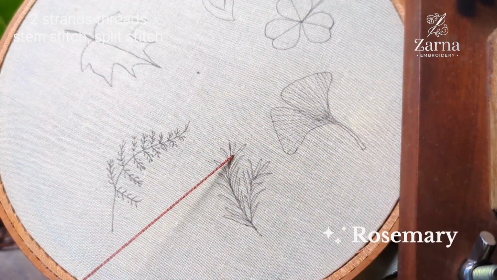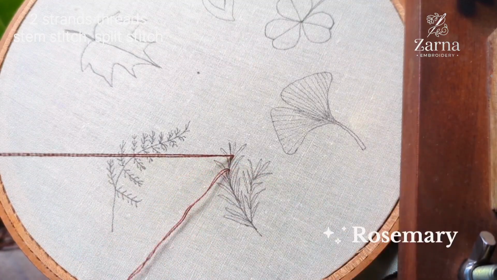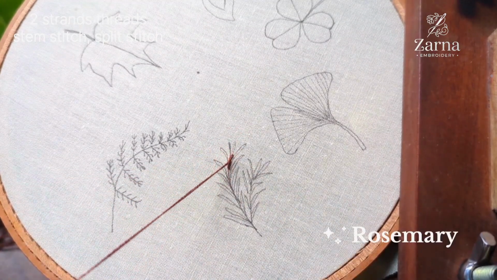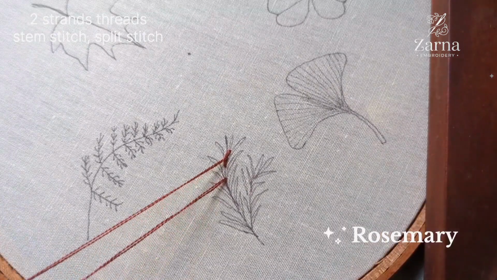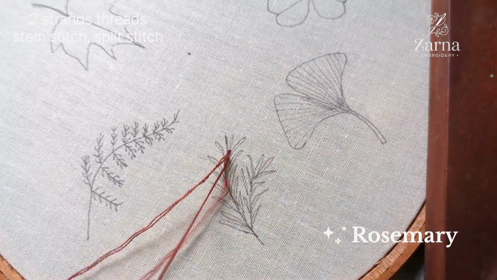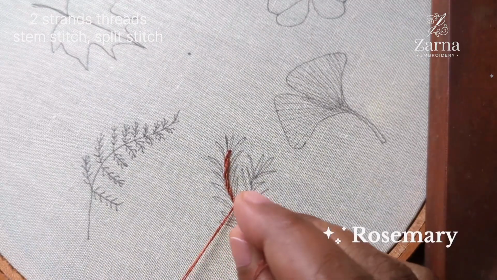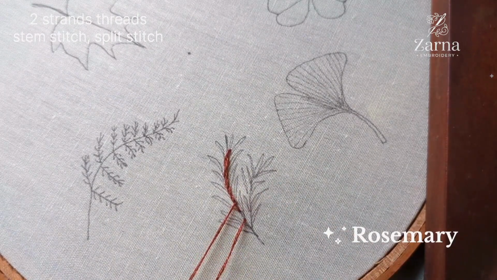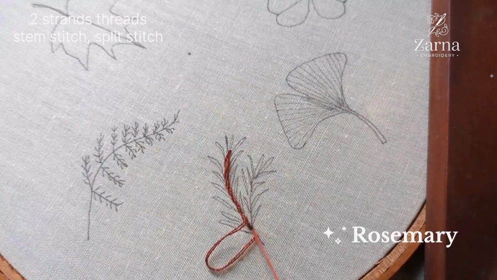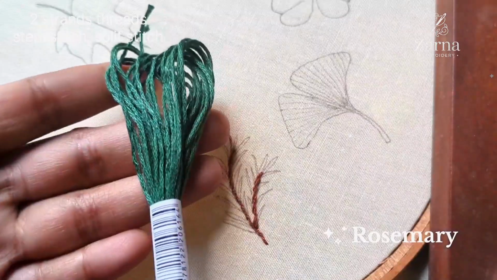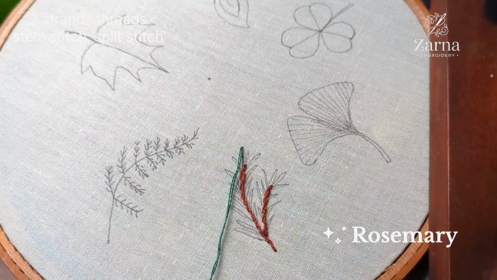Today I am going to show you 6 different types of leaves created using different basic embroidery stitches. Each leaf has a unique look and you can use these simple stitches to create beautiful botanical designs. I hope these ideas will inspire you to experiment with different stitches and create your own beautiful designs.